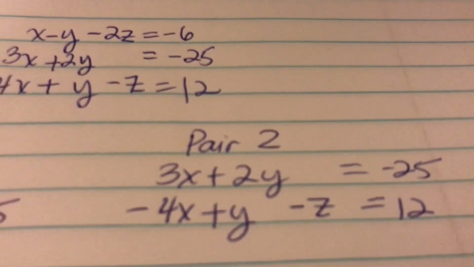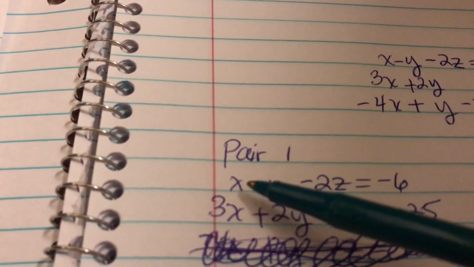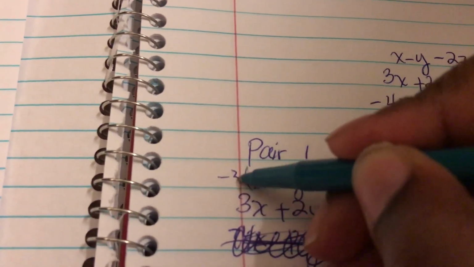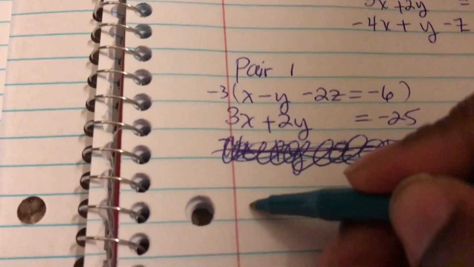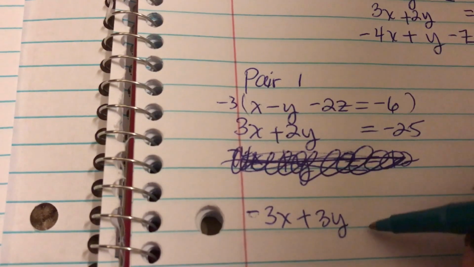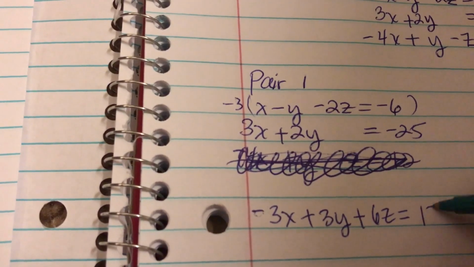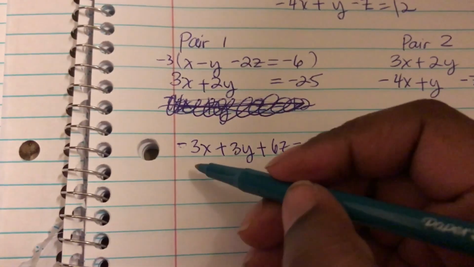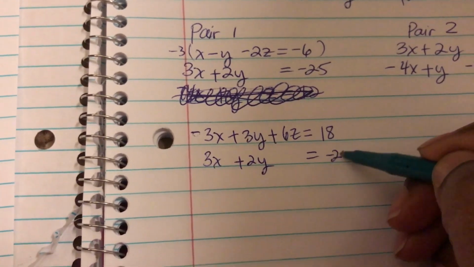In this particular one, I am deciding to eliminate the x's. So if I wanted to eliminate the x, in this case, I need to multiply the top one by -3. Alright, don't forget to distribute that -3 through all of them. So the new top equation is going to be -3x plus 3y plus 6z is equal to 18. So that's my new top equation. Then it'll be 3x plus 2y is equal to -25.